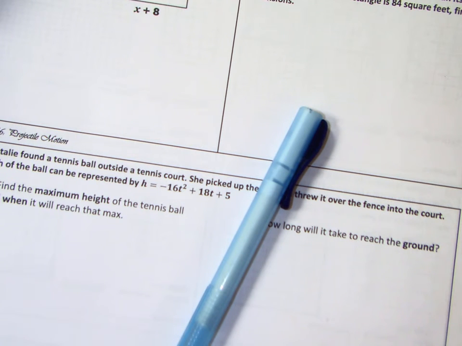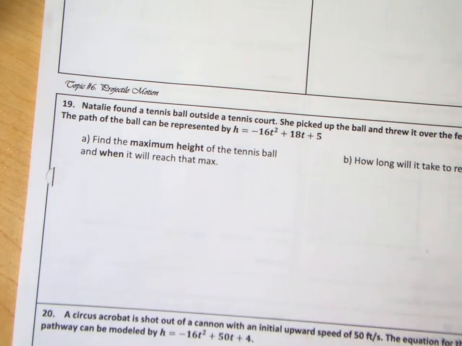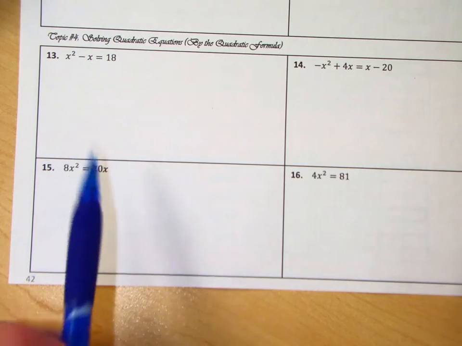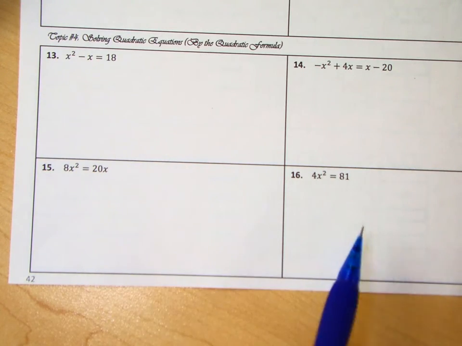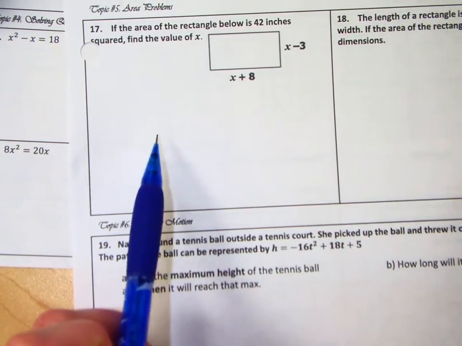Hello everyone. I thought it would be beneficial if I did the few problems that the students did on their own on the paper here. Now the students should already have copied from the review for the quiz. Numbers 13, 14, 15, 16 they had to do on their own. 17 we did on the board.